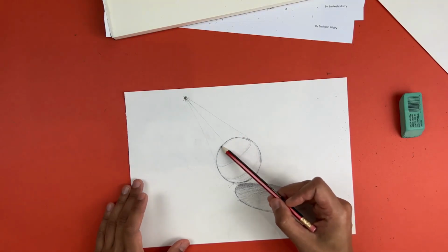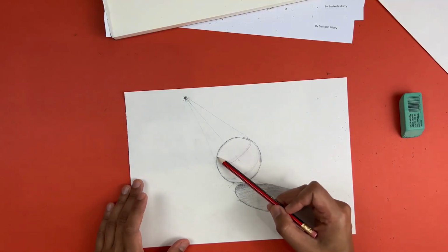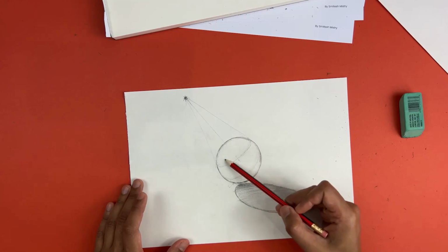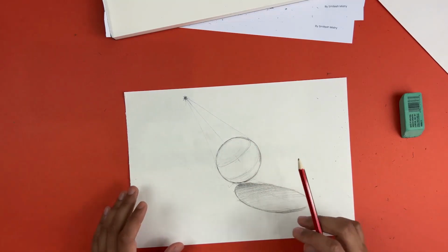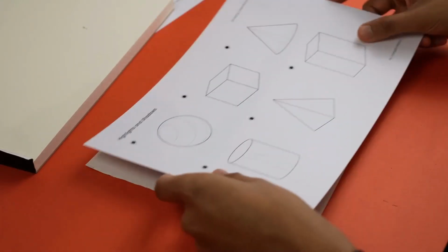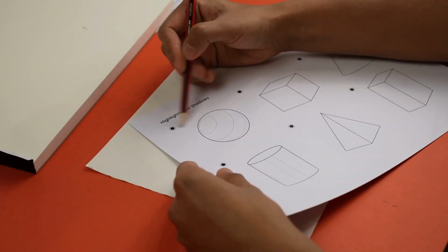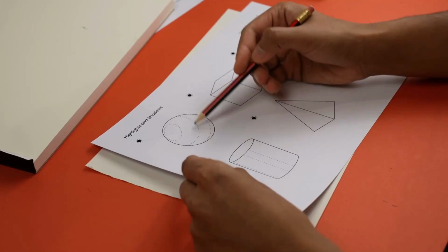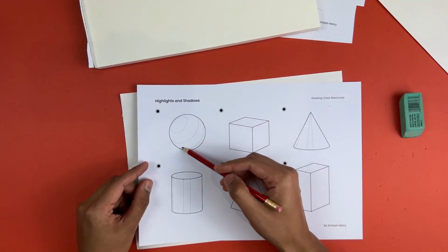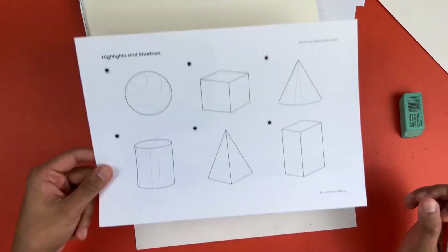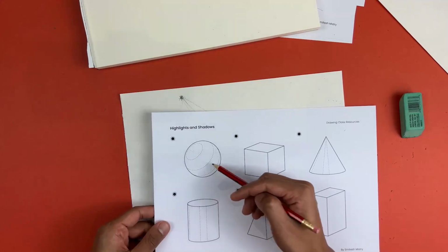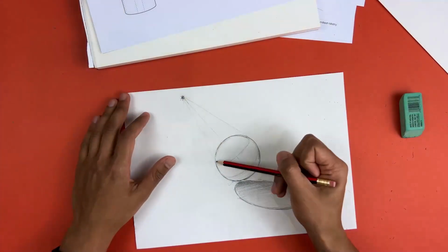So this top section, we're just going to go very lightly, because we want to create a circle here. In the resources, there is a sheet which can help you with it, giving you an understanding that when the light is here, this part will be lightest, and then gradually it'll get darker, and this bottom section here will be a little bit lighter than the actual darker section.